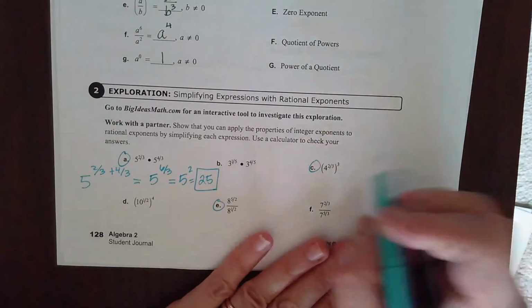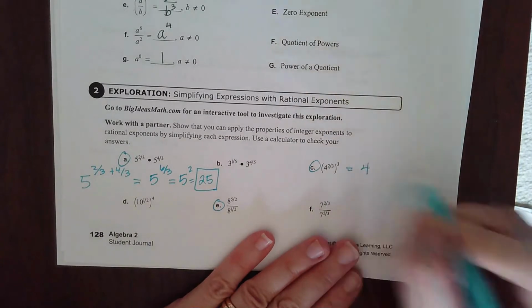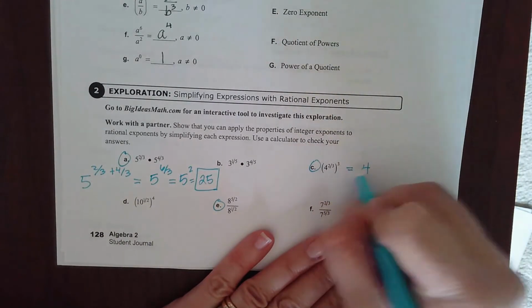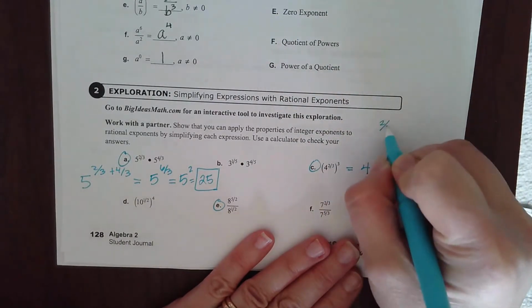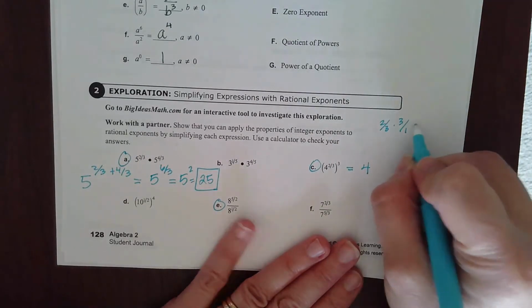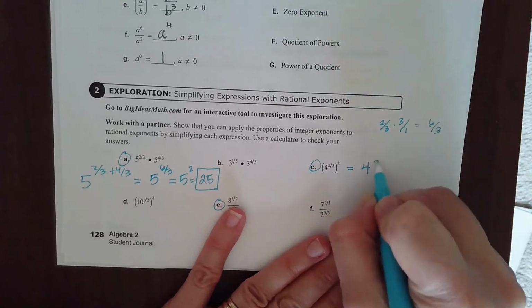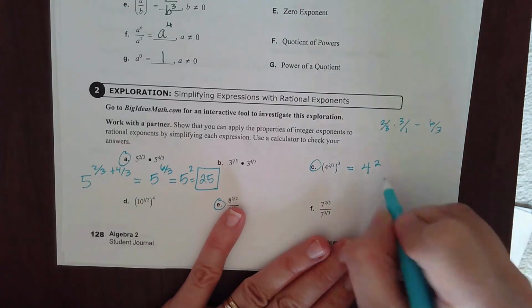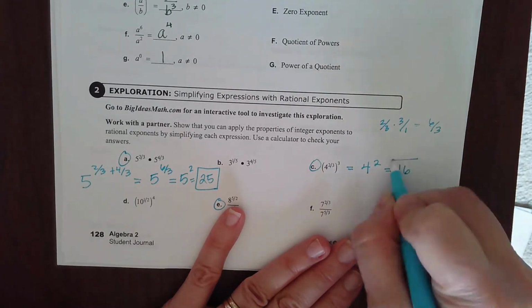All right, on this one, this is a power to a power. So remember, on this one, you are multiplying your exponents together. So 2/3 times 3. Remember, when you multiply fractions, you are multiplying across the top, multiplying across the bottom. So you'd have 6/3, or in other words, 2. So 4 squared is 16.